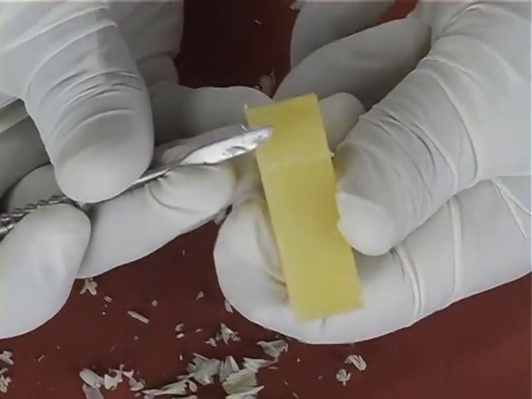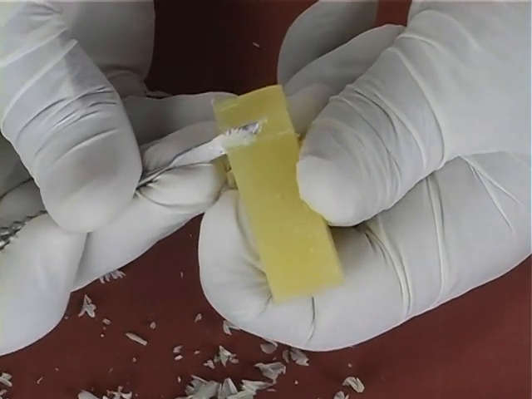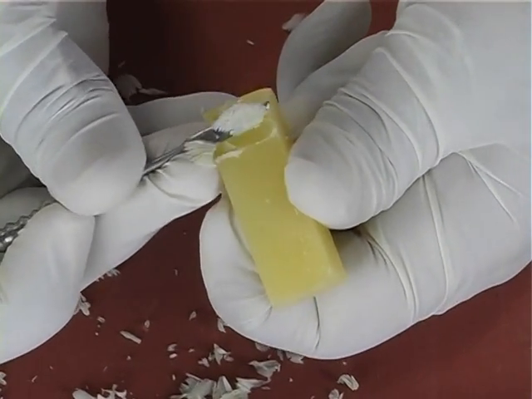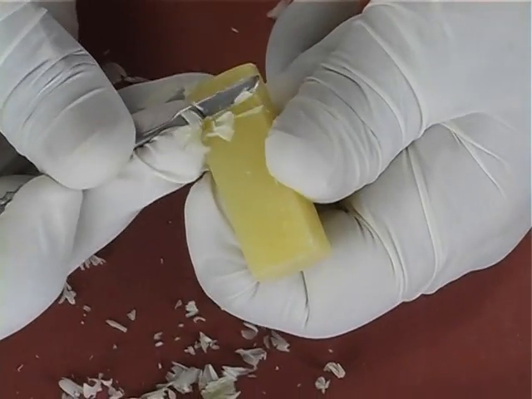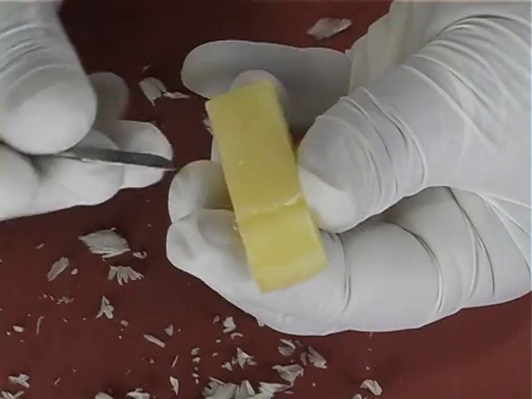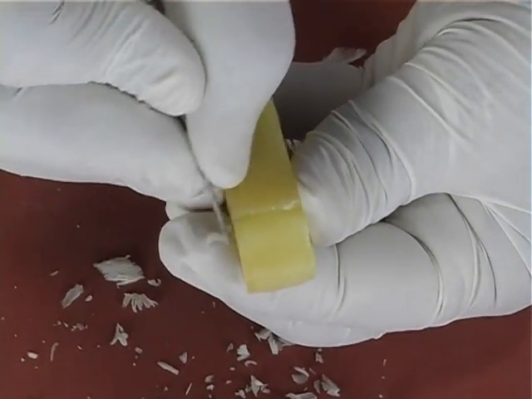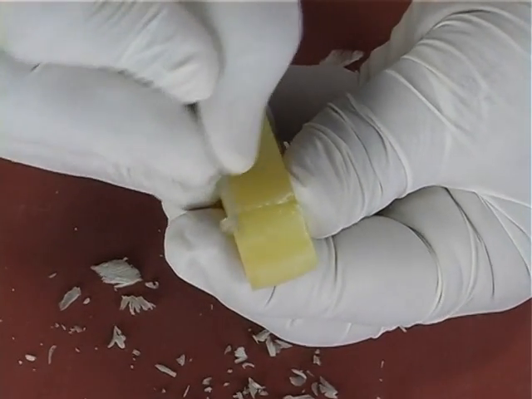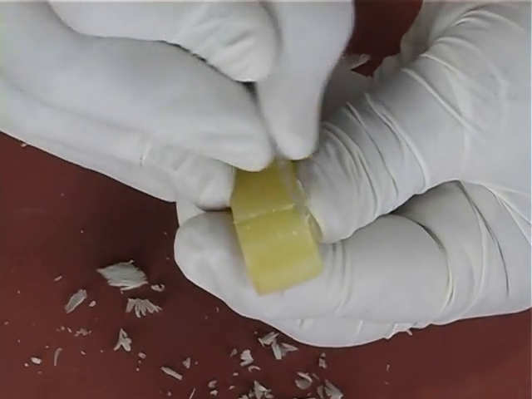Now, by following the palatal outline drawn on the proximal sides, the palatal convexity in the cervical third is created by removing the wax near the cervical line. This palatal convexity corresponds to the cingulum and should be smoothened and made prominent by deepening the concavity in the middle and the incisal third.